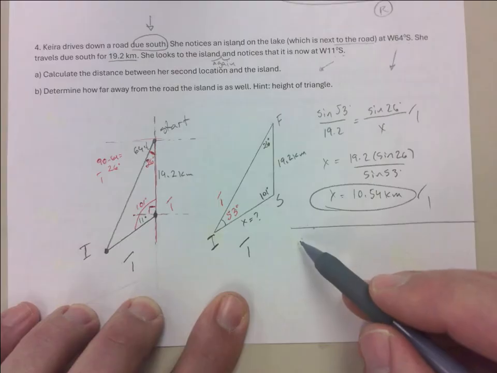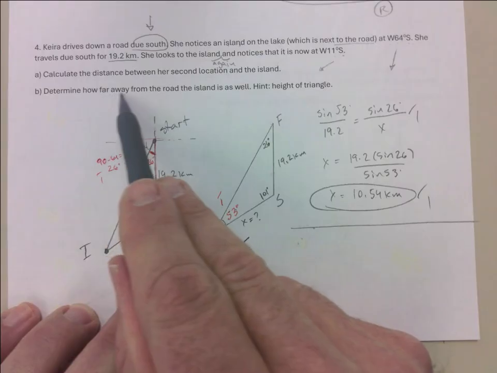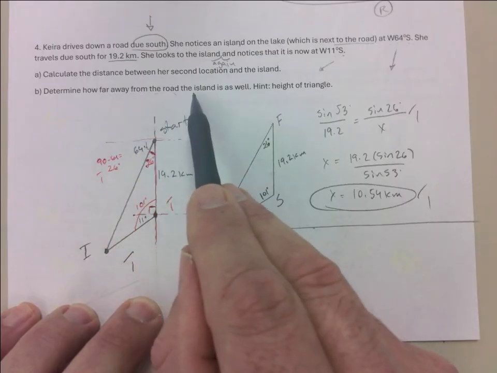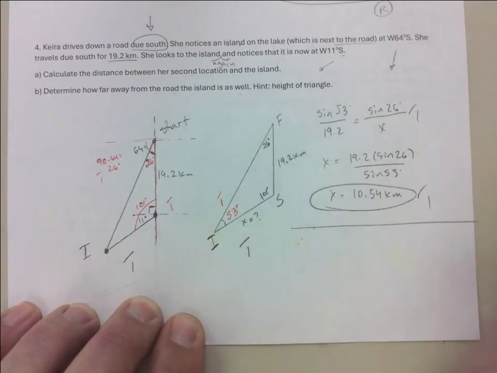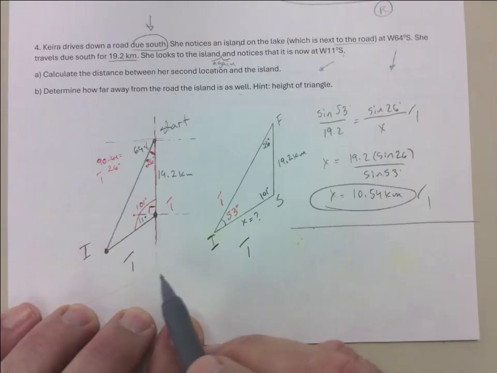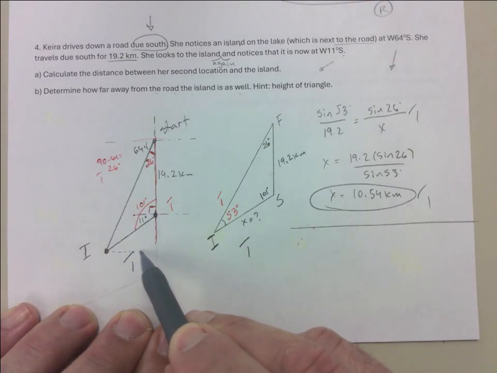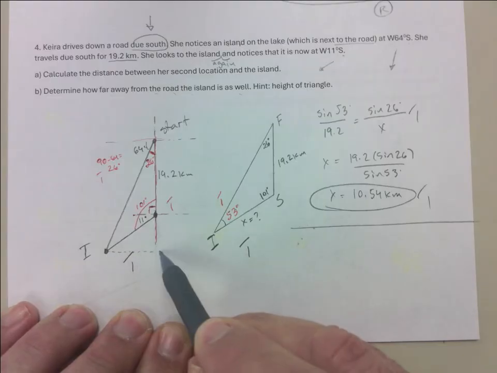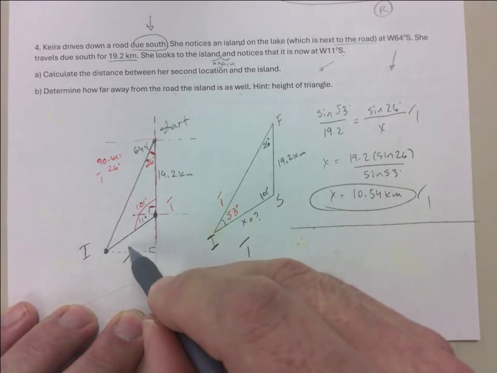Next. What is it asking B? B is asking, determine how far away from the road the island is as well. That's not worded very properly. It's like a ChatGPT question, I think. Blame it on ChatGPT. But basically what I want is, if this is the road, how far away is it? What do we call this? The height of the triangle, right? The height of the triangle.